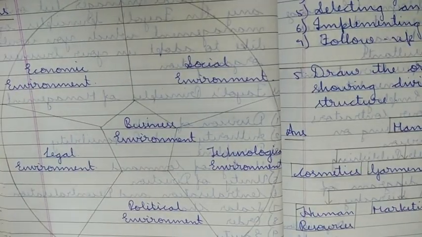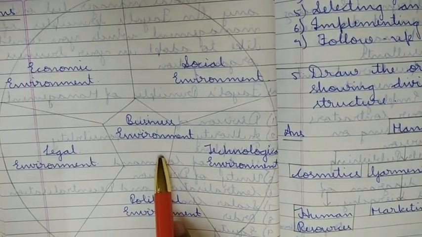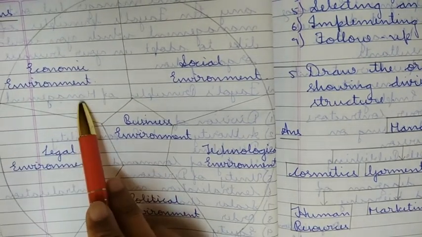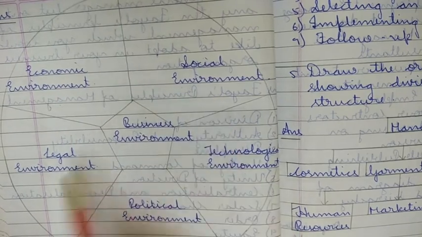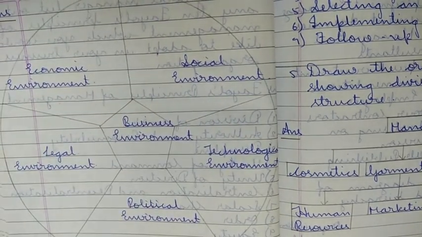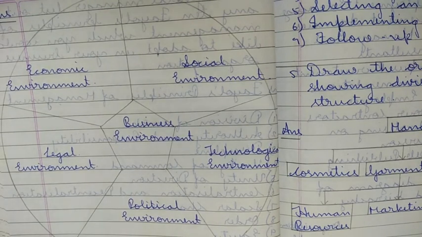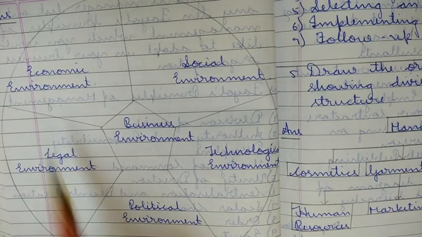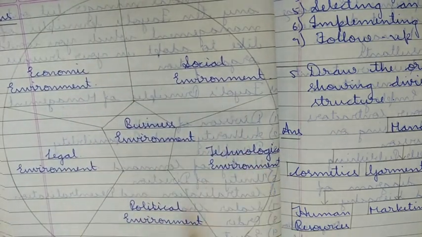So here they have given business environment in the middle. So in the middle you have to write business environment, then economic environment, social environment, legal, technological, political. So these 5, only this is there and this much only you have to write. So it is very easy, right? Same environment, it comes to economic, social, legal, technological, political.